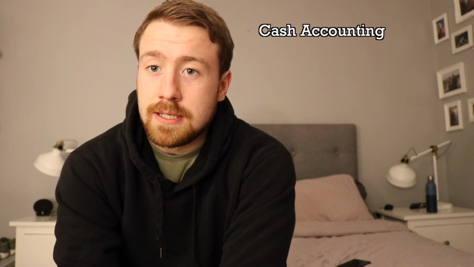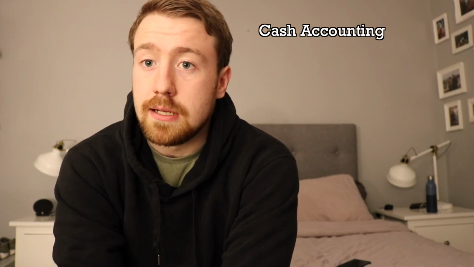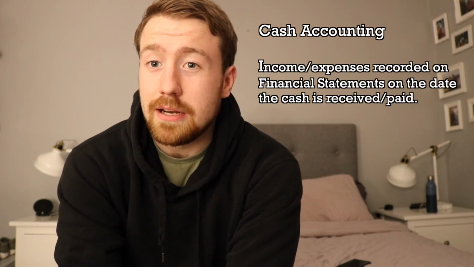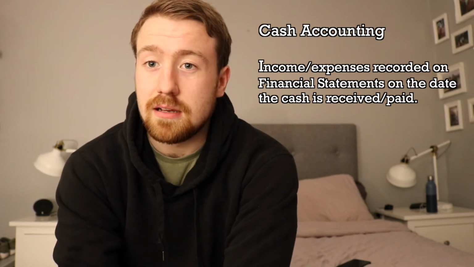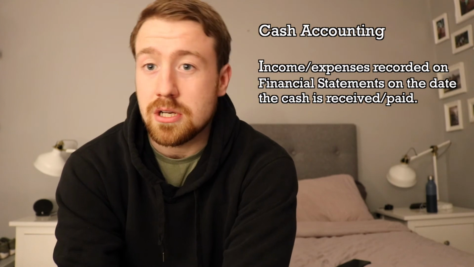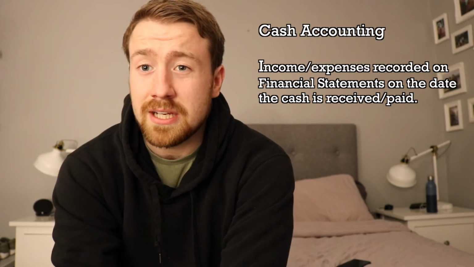So I think now is probably a good time to talk about cash accounting, and it is pretty much what it says on the tin. It's when you pay it out. So you get a rent invoice, you pay all 12 months in one go, you recognise that as a cost in the profit and loss when the cash goes out. That's essentially all that cash accounting is.